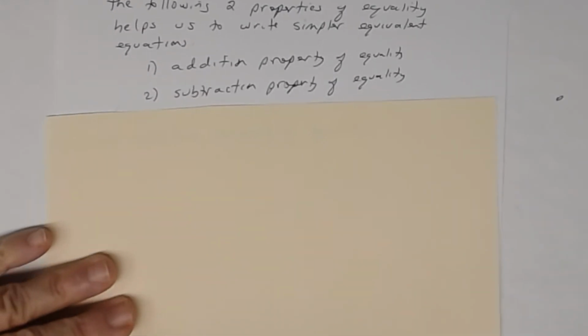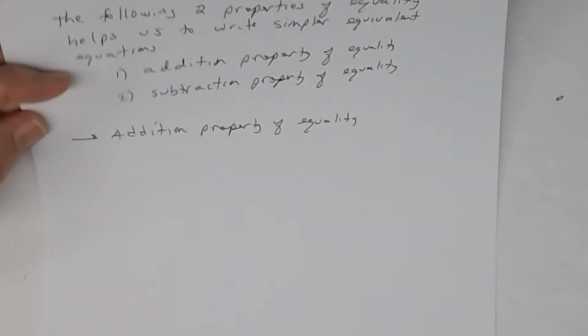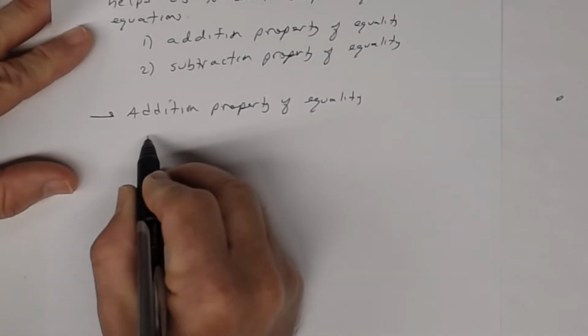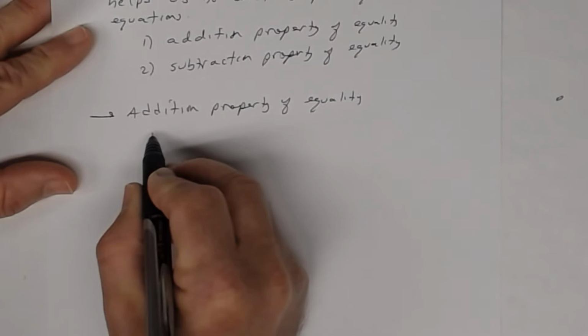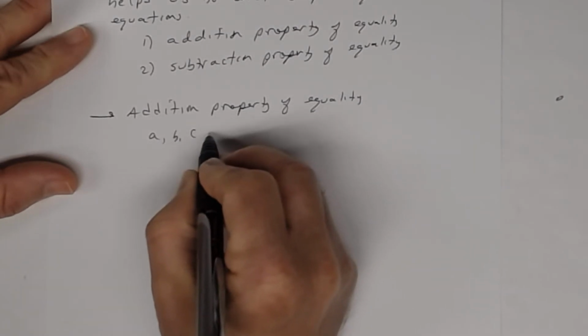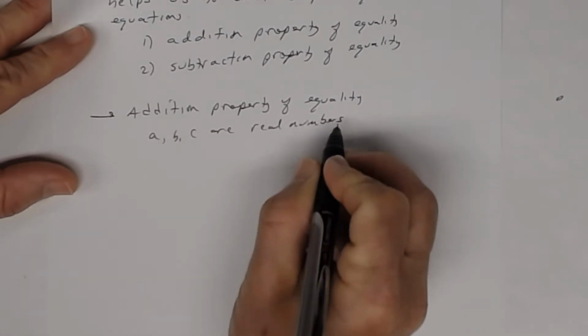Okay, so let's talk about the addition property of equality. So what do you mean by the addition property of equality? All right, so first of all, let's make the statement. We're going to assume that A, B, and C, I'm going to use those letters in a little while, are real numbers. Okay? We're talking about real numbers here.